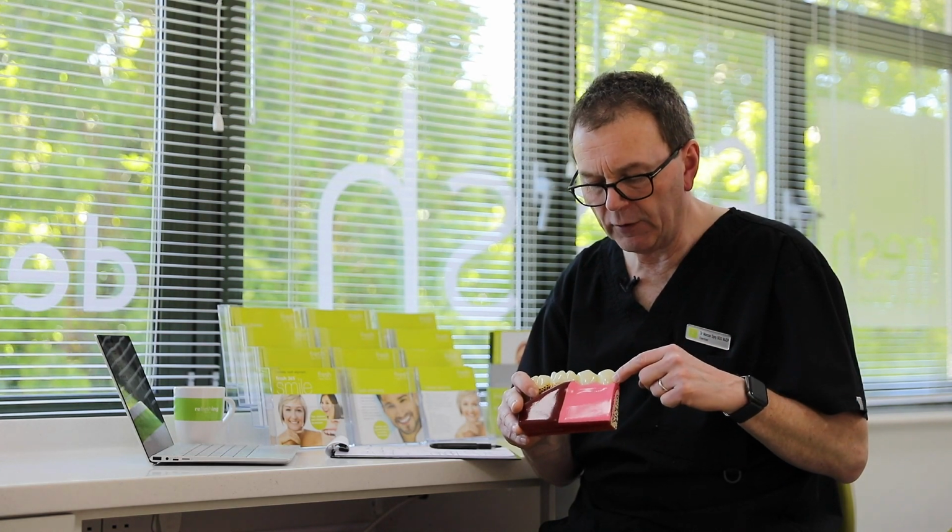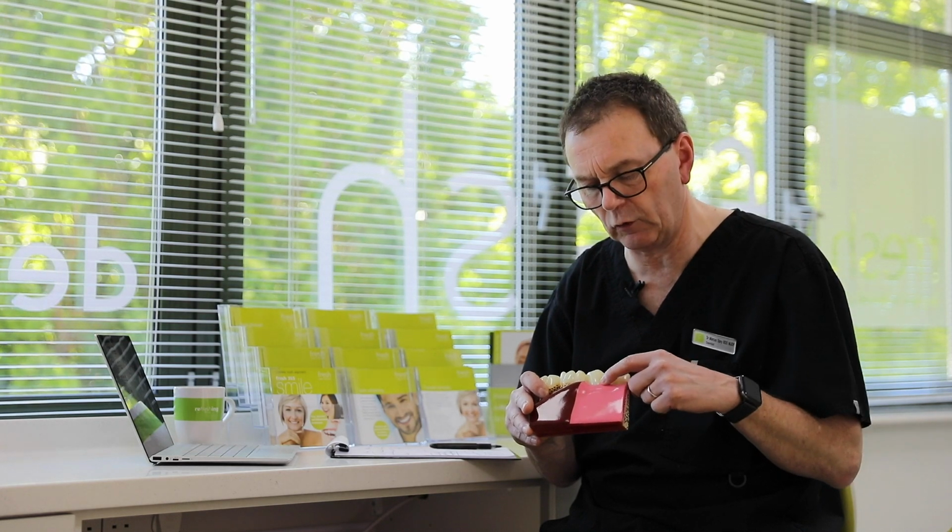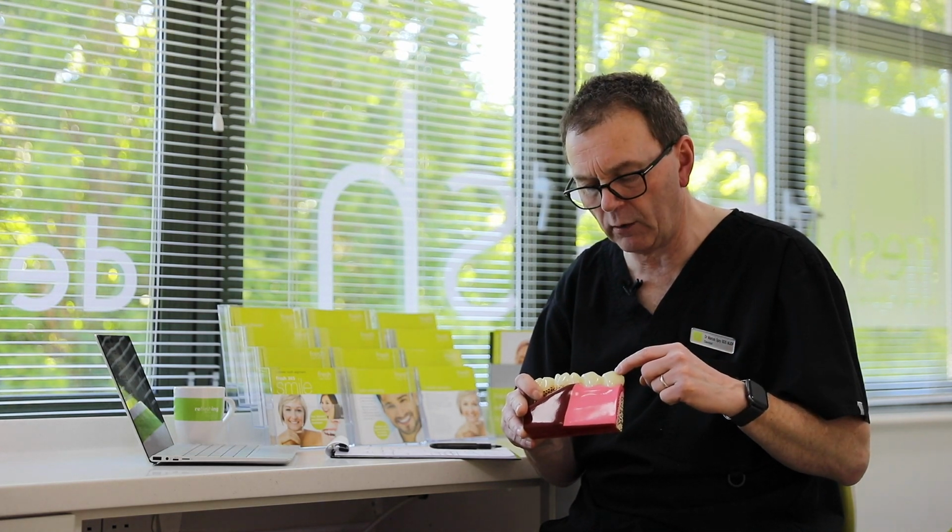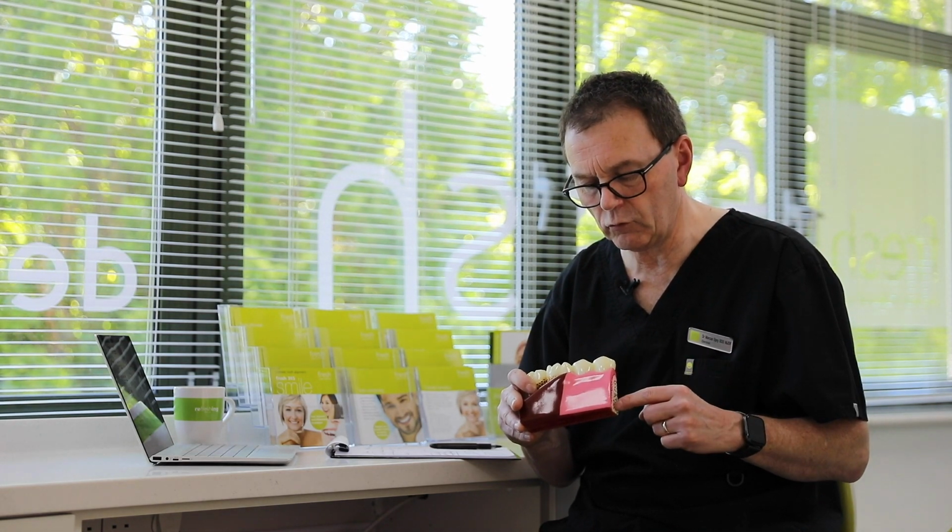The tooth fundamentally is made of two pieces. The first bit is the top bit, which you can see, which we call the crown. And then the bit that you can't see that's in the gum, we call the root. The pink flesh around the tooth is obviously called the gum. So we've got the crown, the gum, and the root.